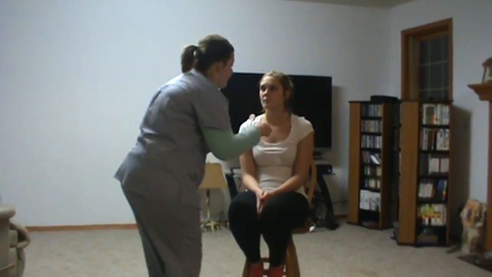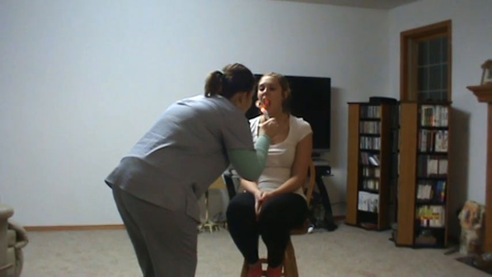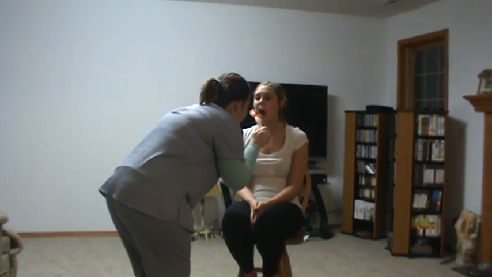Okay, it appears to be symmetrical, and there doesn't appear to be any lesions or anything like that. So now I'm going to look in her mouth, and I'm going to grade her tonsils. I would say that they are a 2+.